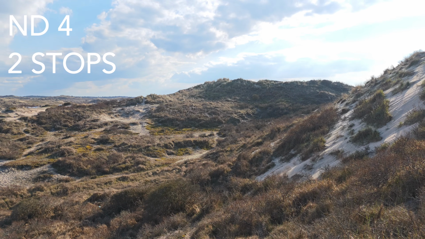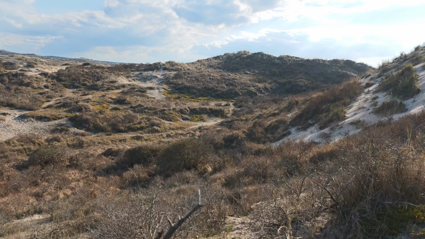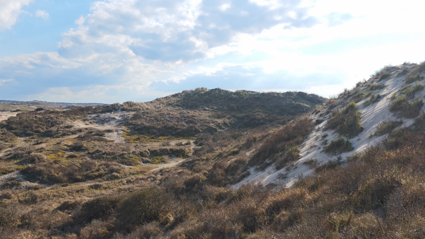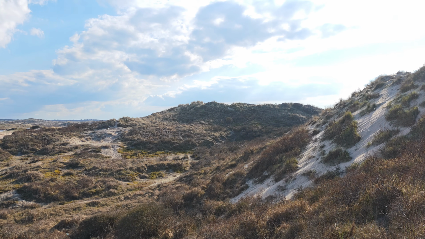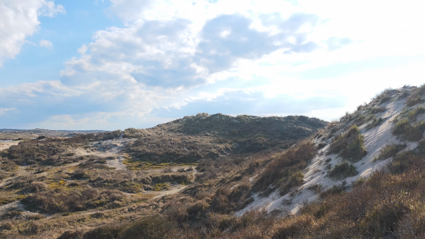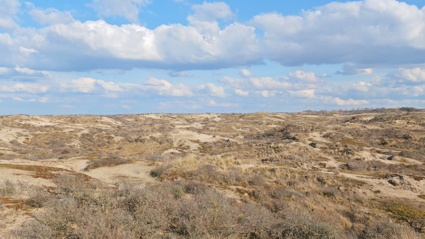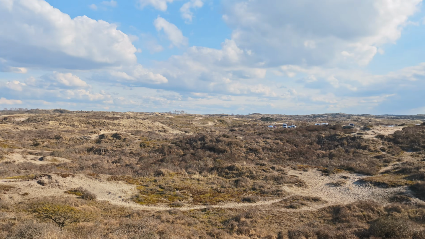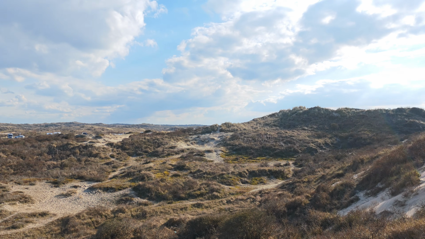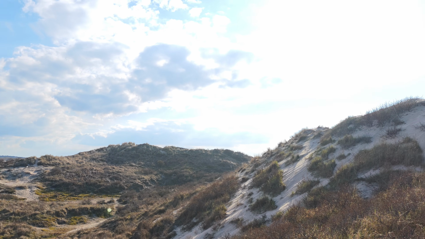An ND4 filter reduces light by 2 stops, allowing only 25% of the light to pass through. This is great for overcast days, when the light is still strong but not overpowering. It helps balance highlights and shadows, preventing sky details from getting blown out in landscape shots.